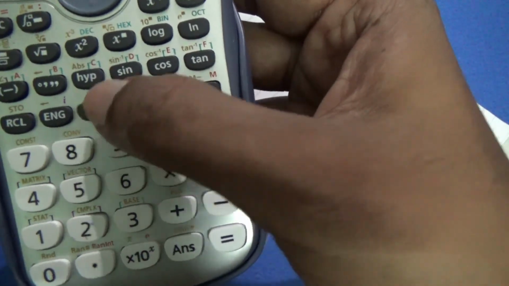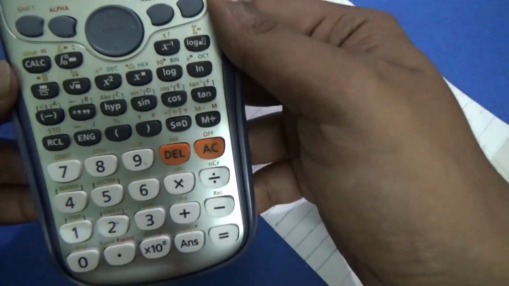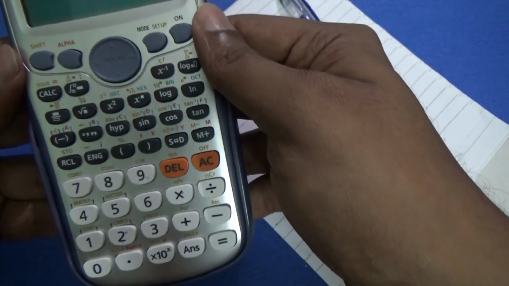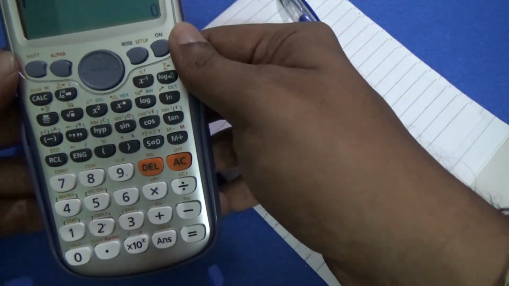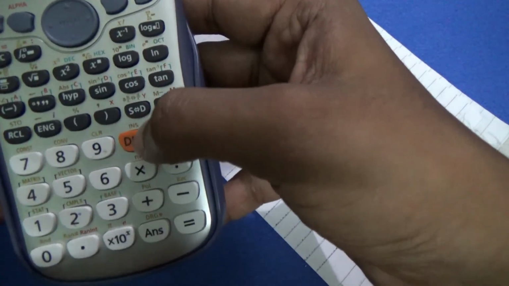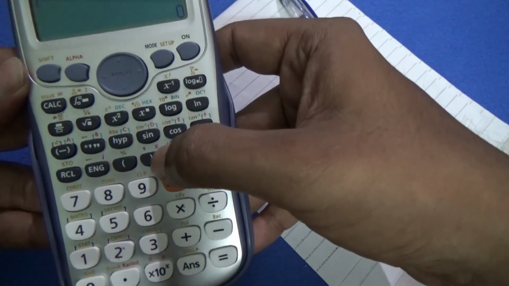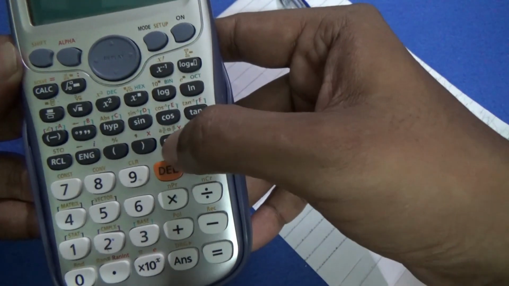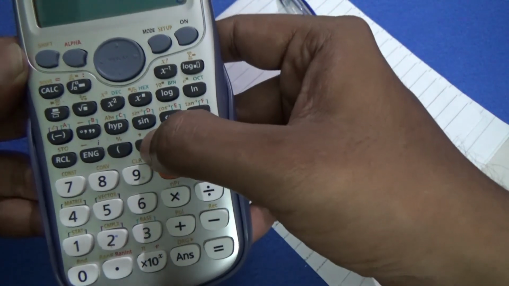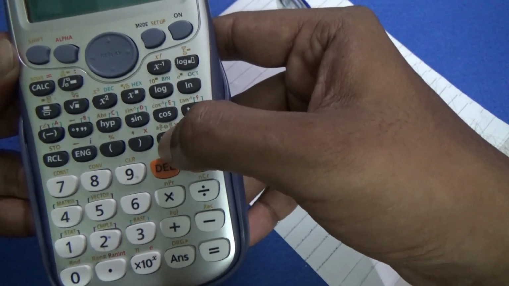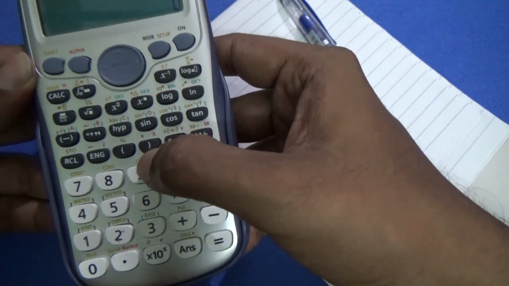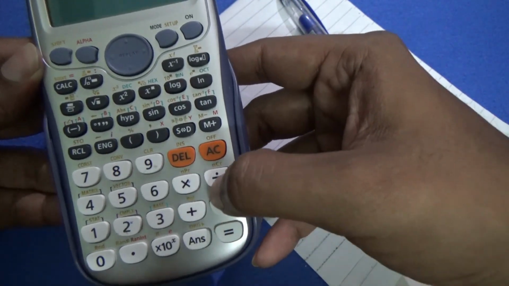But the problem in saving in X and Y is, if we want to convert any polar form to a rectangular form or a rectangular form to a polar form, although your answers will be displayed directly when you press equal to, the answer of the most recent calculation will be saved in X and Y. So say you want to convert from a polar form to a rectangular form.